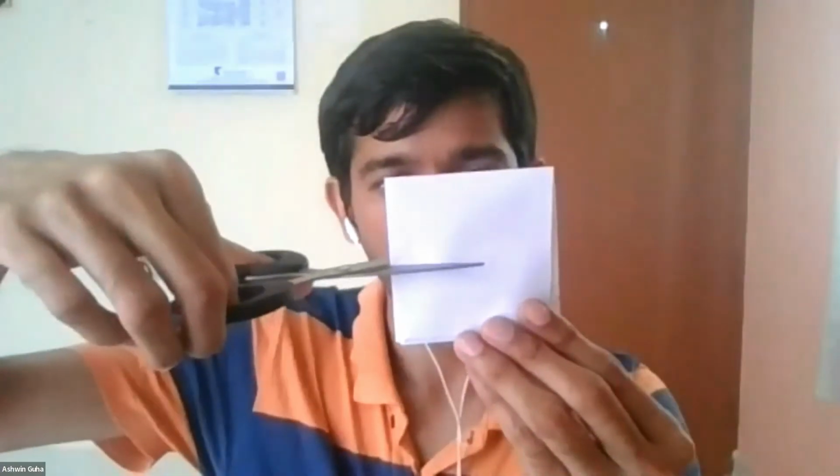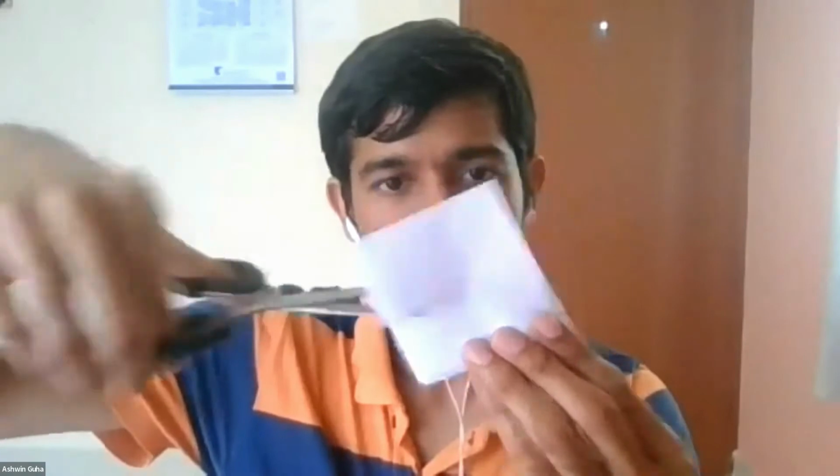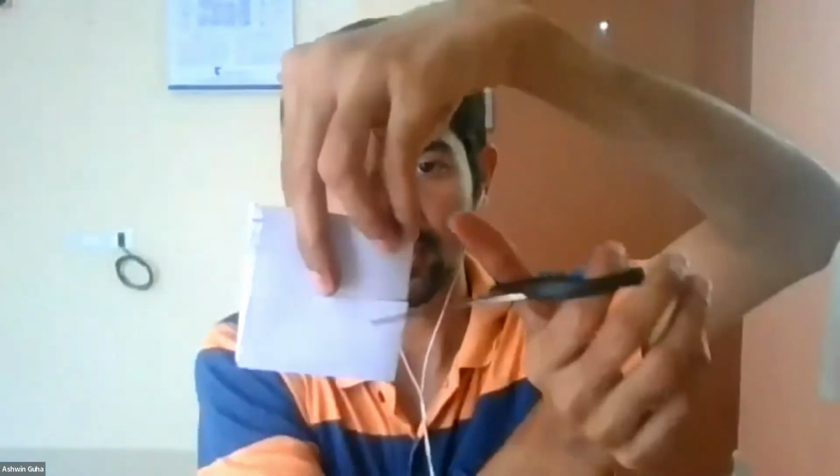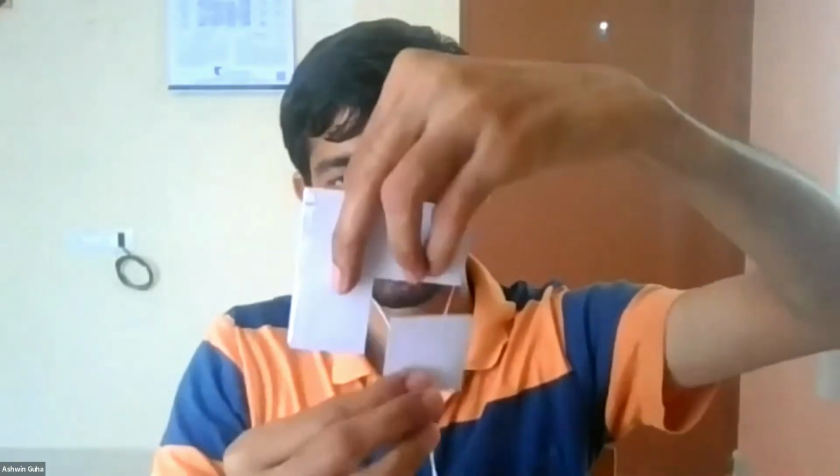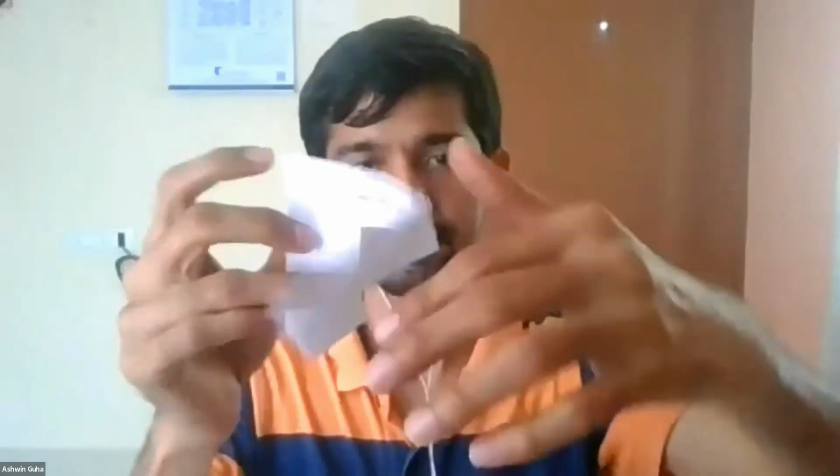I folded the square and I'm going to make one cut over here and another cut over here. One cut this way and one cut this way. I've cut off this part and when I open it, I have this square hole in the middle.